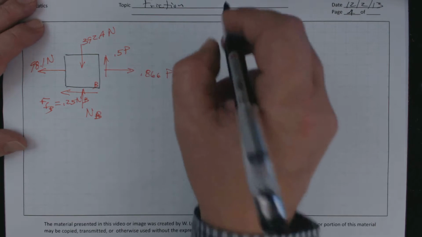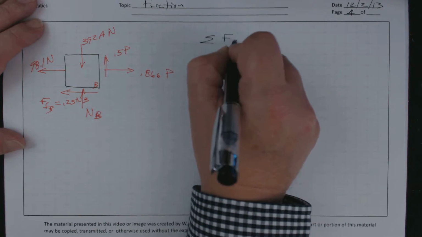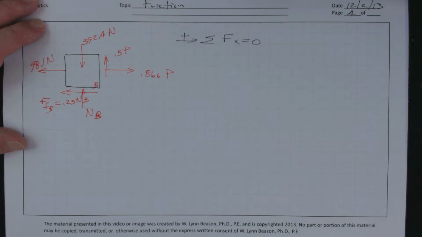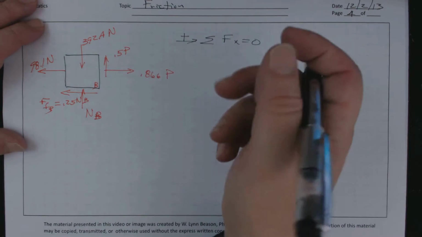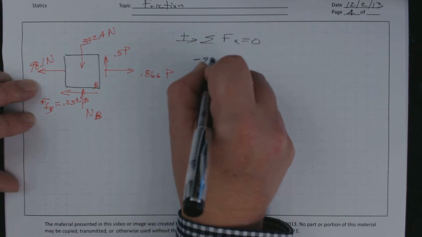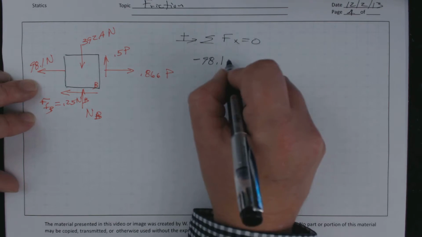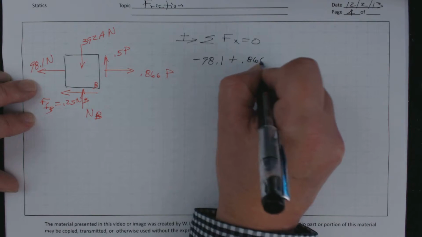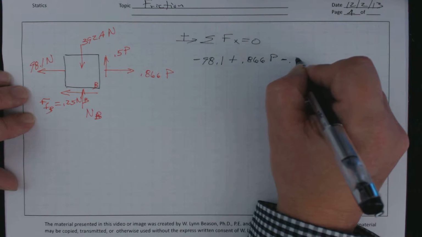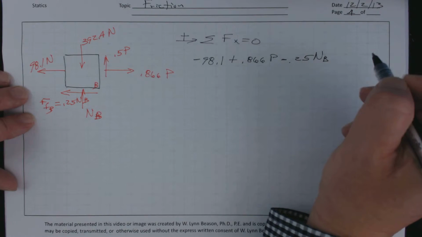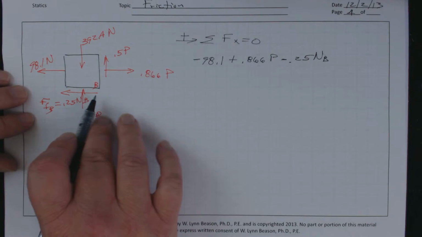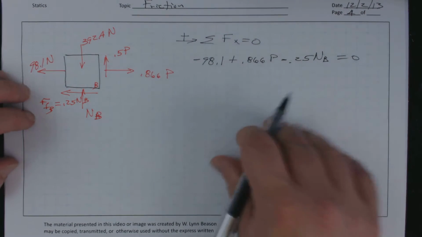So it's not quite as easy as the first three-body diagram. But what we can do is we can sum forces in the x direction. And it probably doesn't matter whether we sum forces in the x first or we sum forces in the y first, but either way we can sum these forces, and I get minus 98.1 in that direction plus 0.866 P minus 0.25 NB. So I've got minus 98.1 plus 0.866 P minus 0.25 NB, and that's equal to 0.